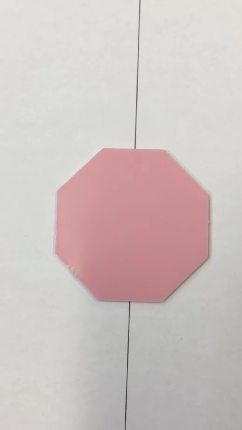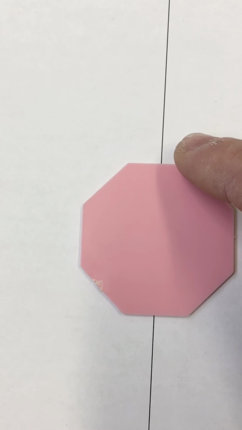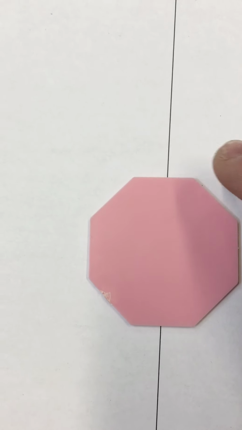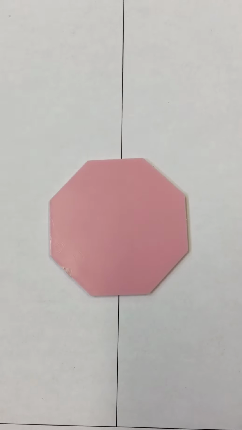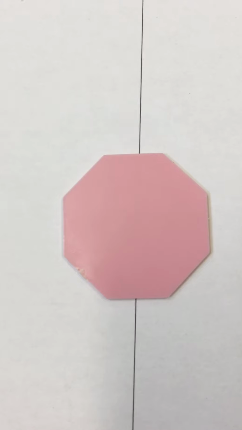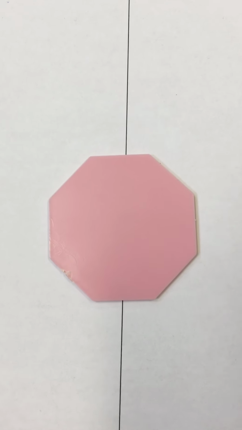Let's count the vertices. Let's start here. Need to remember where we started so we don't count it twice. 1, 2, 3, 4, 5, 6, 7, 8. 8 sides, 8 vertices. This is called an octagon.